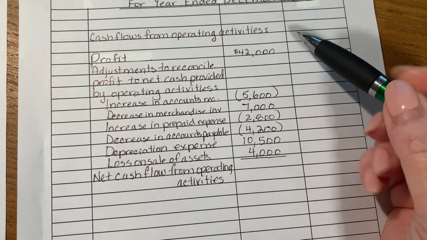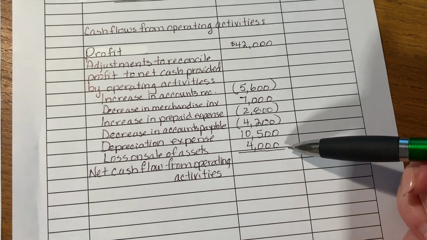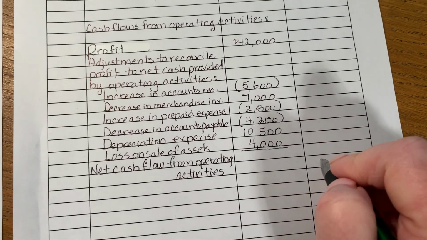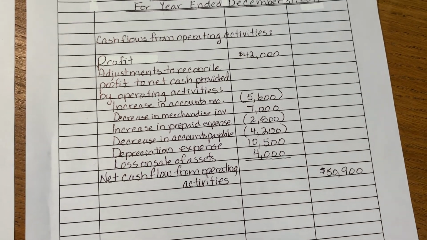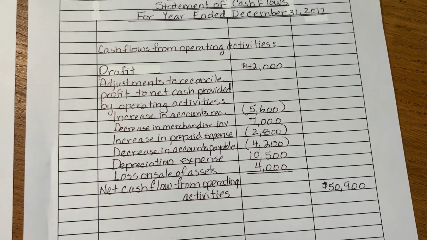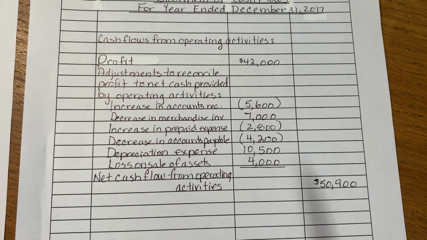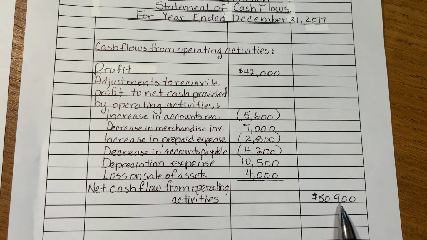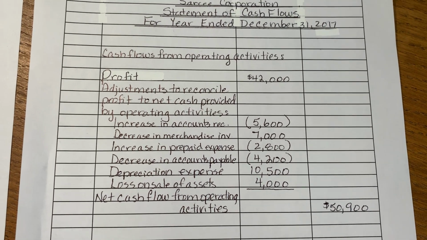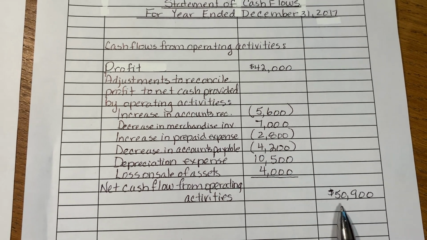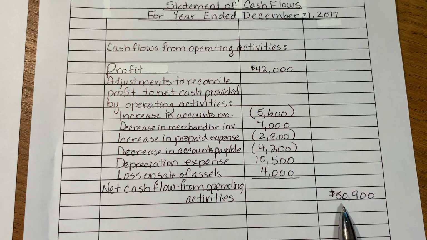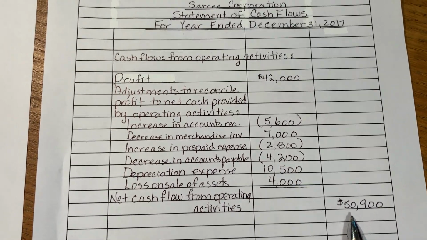Okay, 42,000, add and subtract all of the adjustments, we come up with $50,900. Okay, so our cash flow from operating activities was $50,900. That means over the course of operations of our business, the operations themselves contributed $50,900 to our actual cash balance.